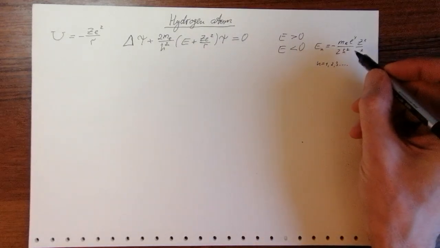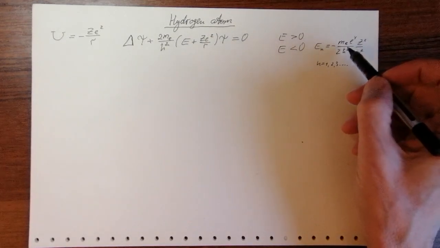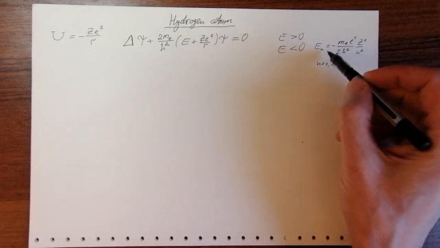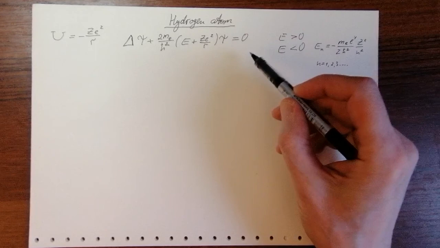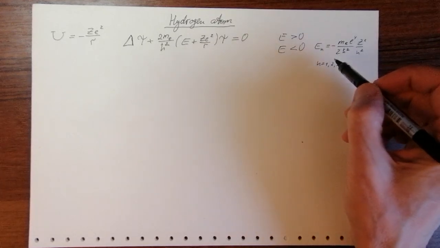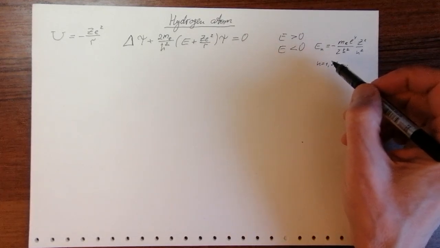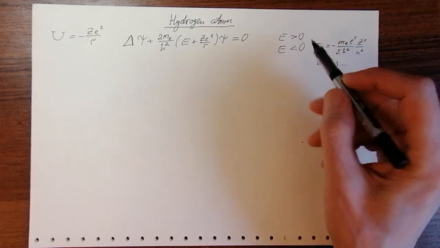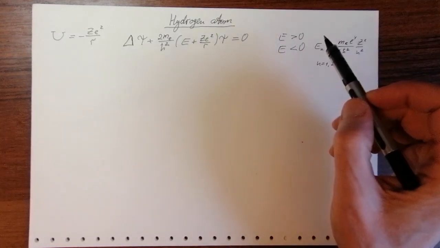In this case, we can obtain psi n, which corresponds to these E n, and these psi n will satisfy the requirements which are applied to the psi function.